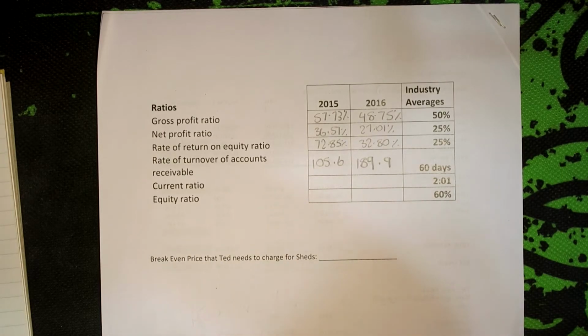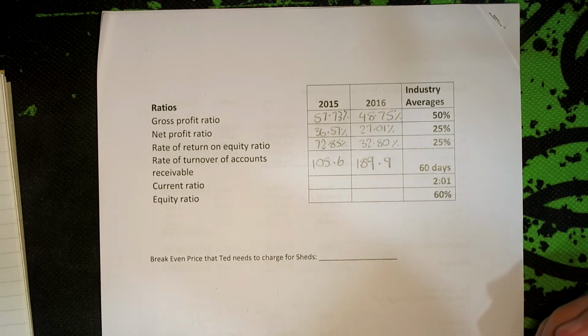Now looking at current ratio, the current ratio is the ability for the business to meet its debts in the short term. So if all of our current liabilities, so all of our current debts that we're expecting to pay within 12 months, all turn around and say, give us our money now, what is the business's ability to be able to meet those demands?